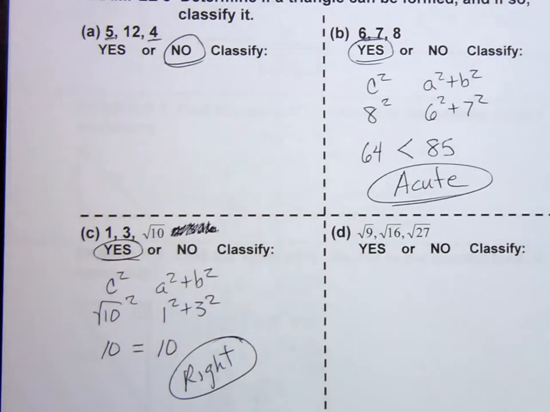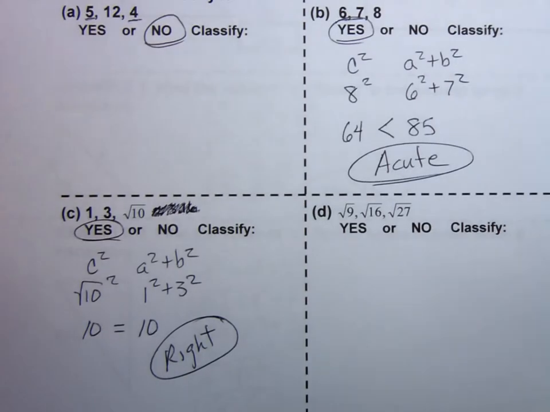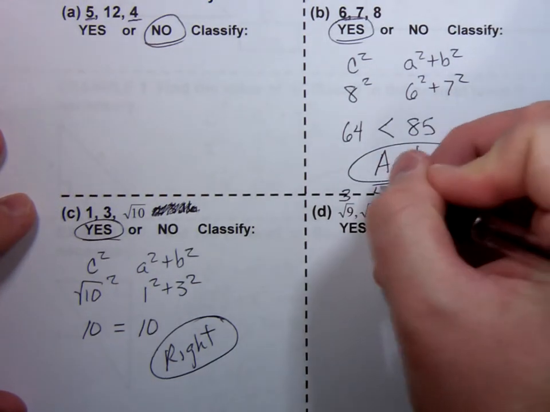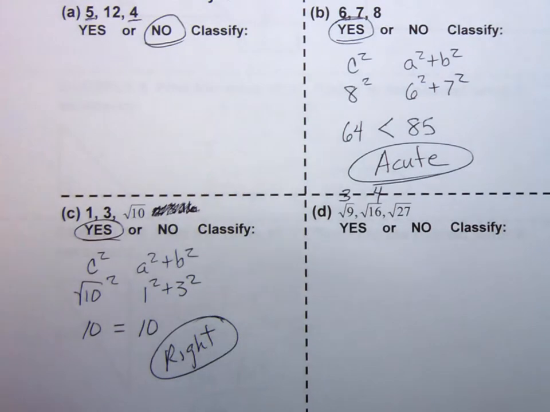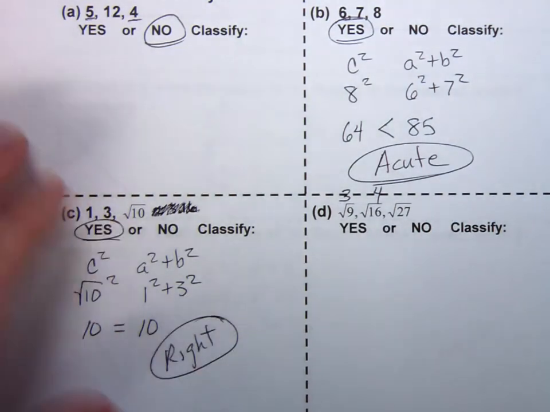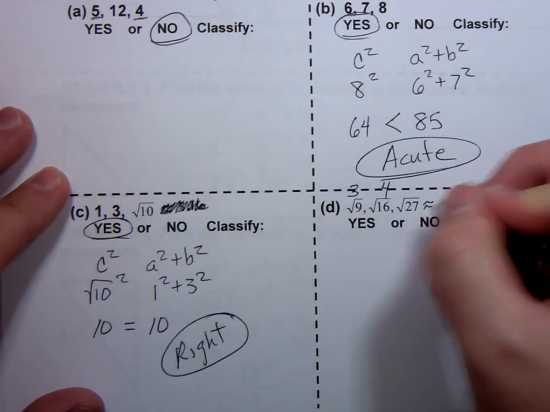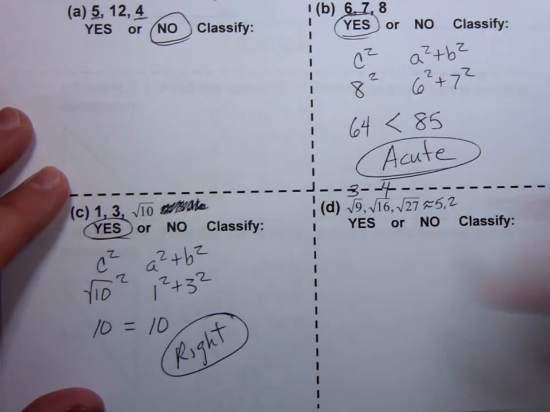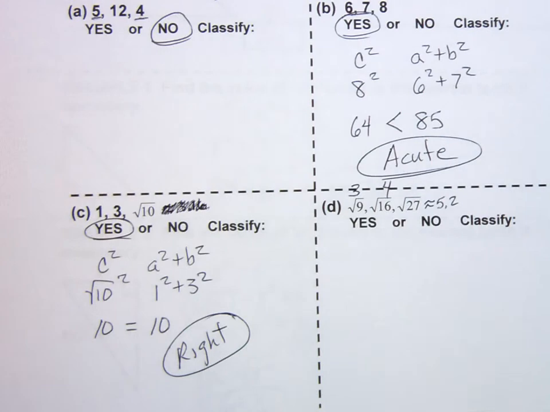Okay, let's try D. Now right here, these are all radicals, so you might need to check and see what the values are. Now a couple of these are easy though. What's the square root of 9? It's 3. Square root of 16 is 4. Now the square root of 27 doesn't come out exact, so we might want to plug that one in. Square root of 27 is approximately 5.2. Approximately. So this is the longest side.